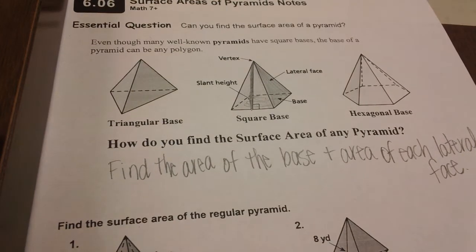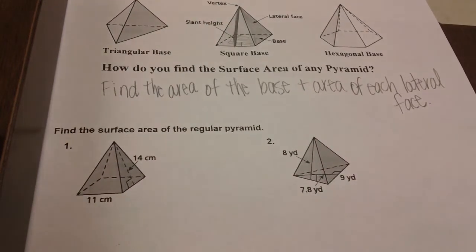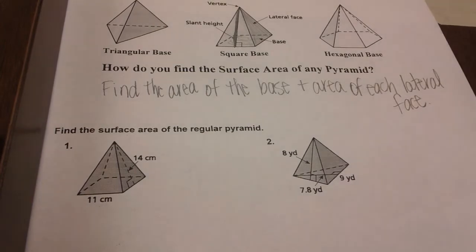So there's no formula to memorize, even if you wanted to, on the surface area of a pyramid. We're just going to find the area of the base and then the area of each of the faces and add them all together. Now luckily, most of the time when we have pyramids, all of the lateral faces are the same, but you have to watch closely because not all of the time is that true, just some of the time.